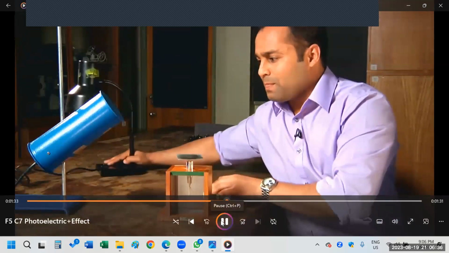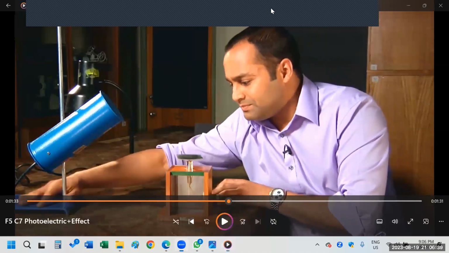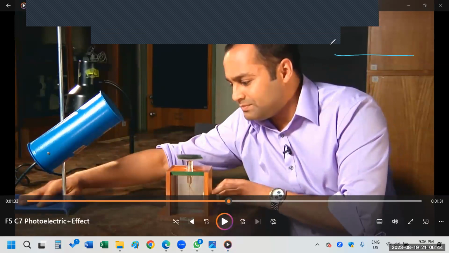But watch what happens when I shine ultraviolet light. This is UV light. Let's recall ROY G BIV: red light is here, violet and purple is here. UV means ultraviolet.